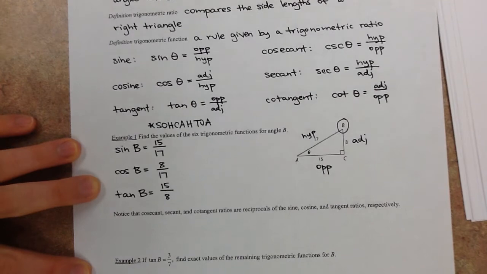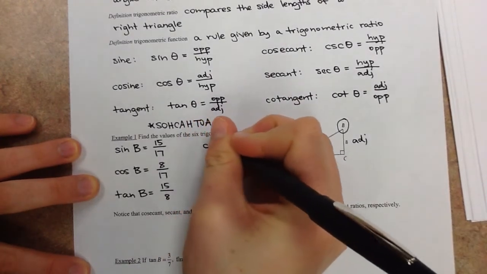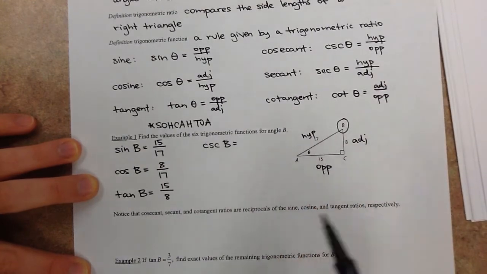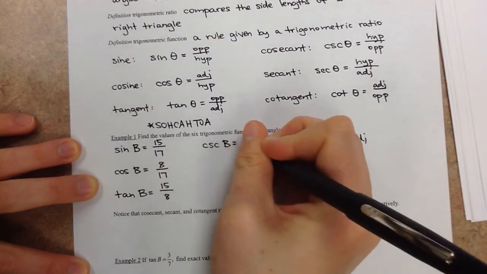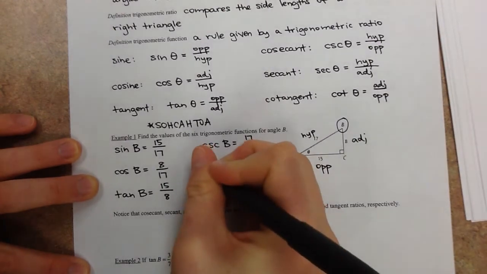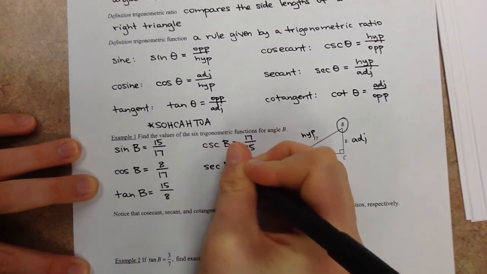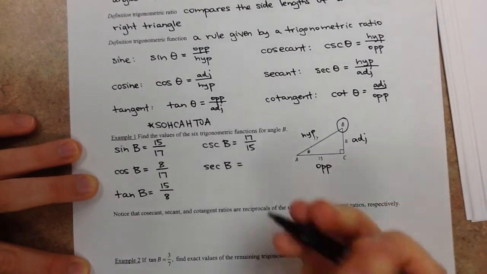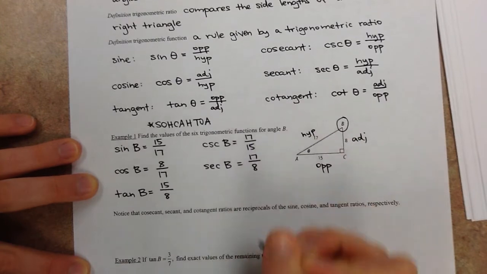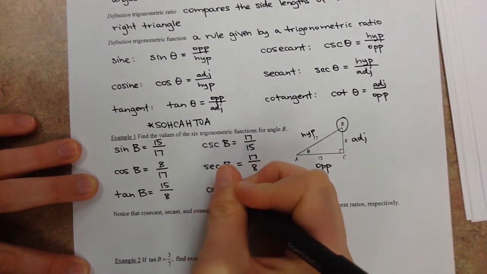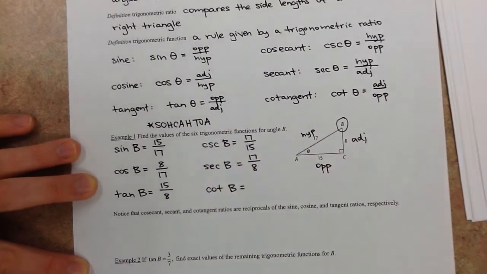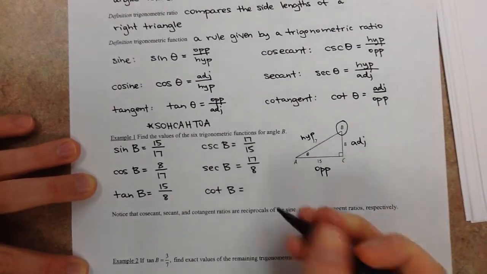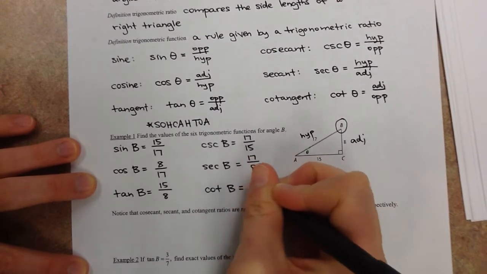Okay, now we've got our new 3. So the first new one is called cosecant, and that is hypotenuse over opposite. So that's 17 over 15. The next new one is secant, hypotenuse over adjacent. So that is 17 over 8. And finally, the 6th and final trig function is cotangent, and that is adjacent over opposite, which is 8 over 15. So that is your final answer.